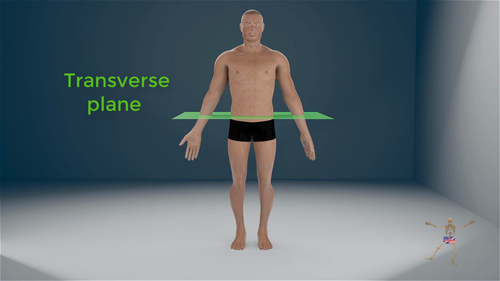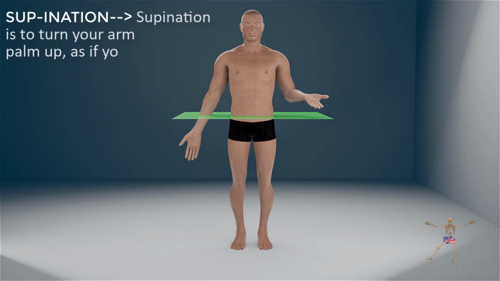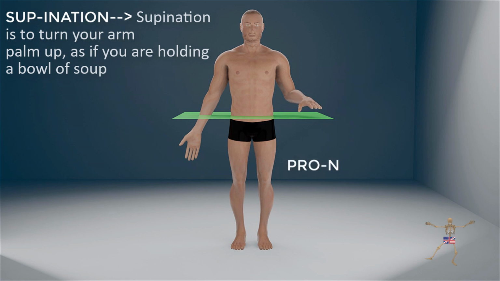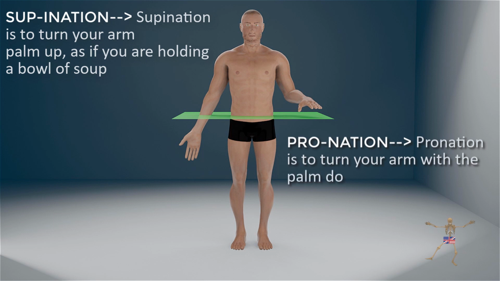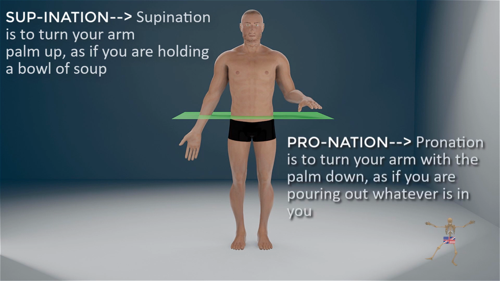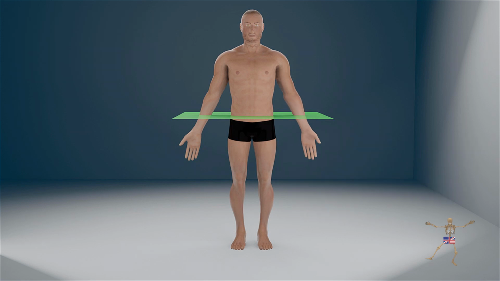In the case of the elbow joint, the rotations are done with the elbow flexed and the movements are supination and pronation for the forearm. As a mnemonic rule you can remember, supination is to turn your arm palm up, as if you are holding a bowl of soup. Pronation is to turn your arm with the palm down, as if you are pouring out whatever is in your bowl. As for the trunk and neck, rotations are made to the right or to the left.